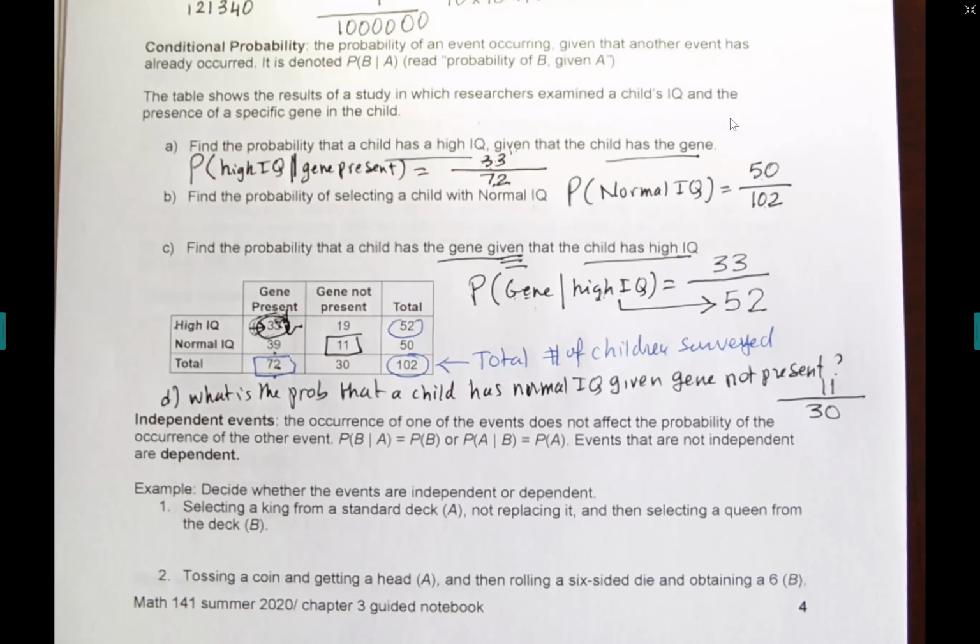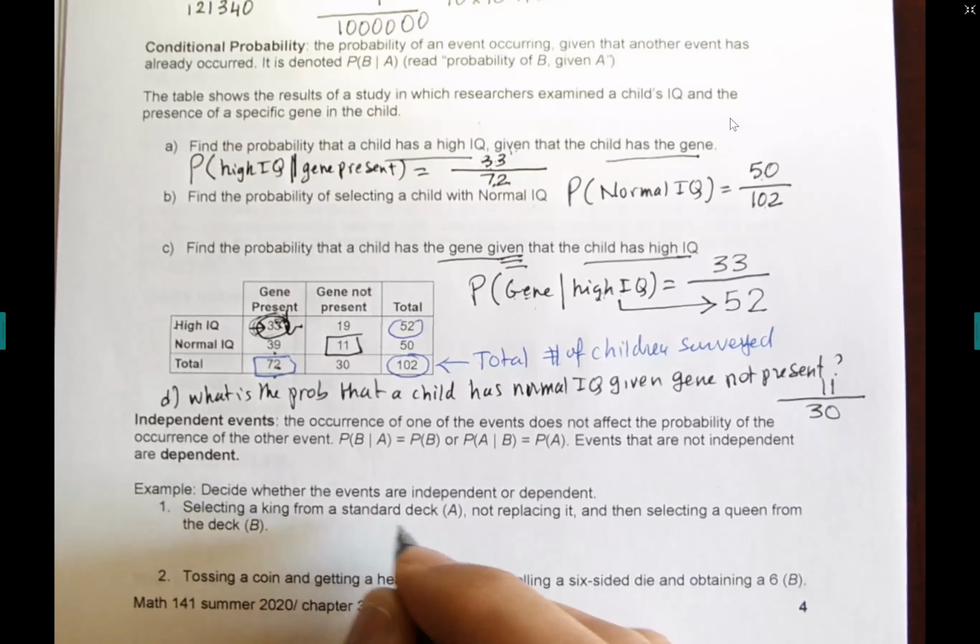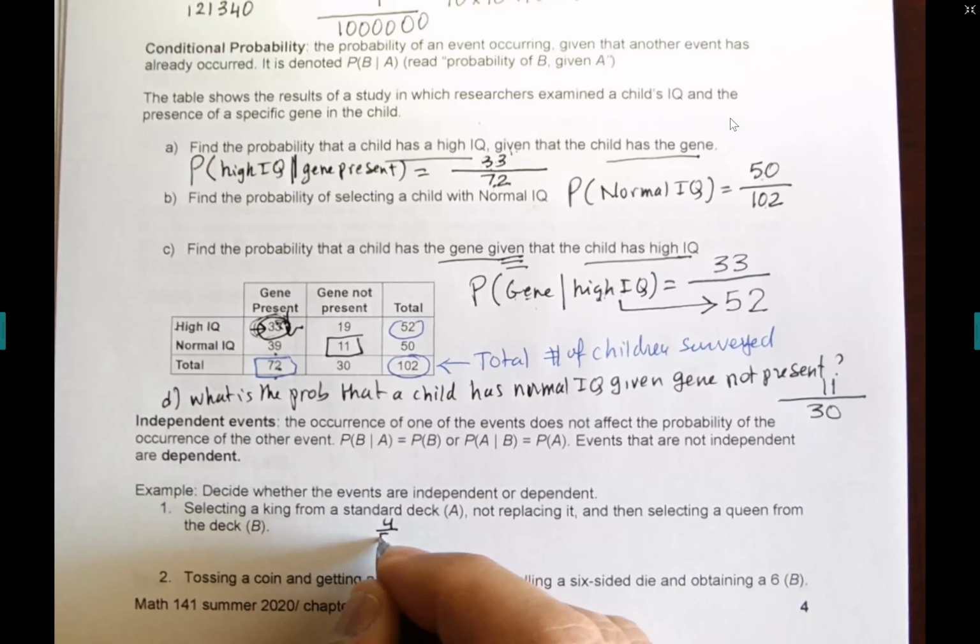Decide whether the events are independent or dependent. If you have a standard deck of cards, guys, it has 52 cards. There are 4 kings and there are 4 queens in there. He says, your first event is to select a king from a standard deck of cards. Can someone tell me what's the probability of selecting a king from a standard deck of cards? You have 4 kings there. What would be the probability? Yes? 4 out of 52.